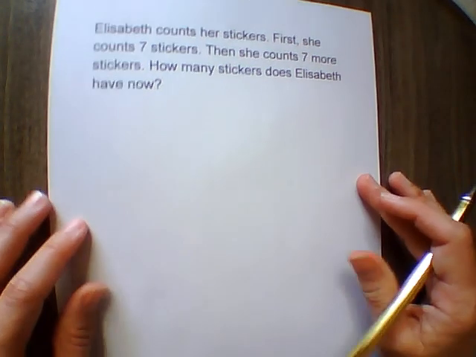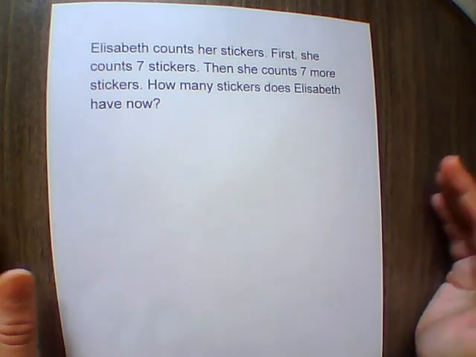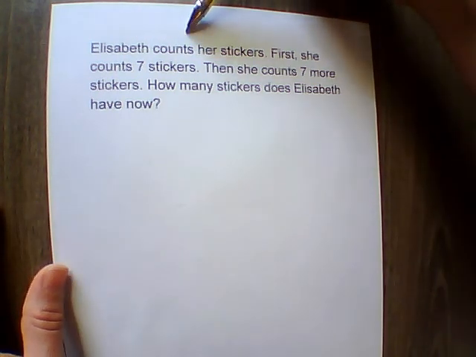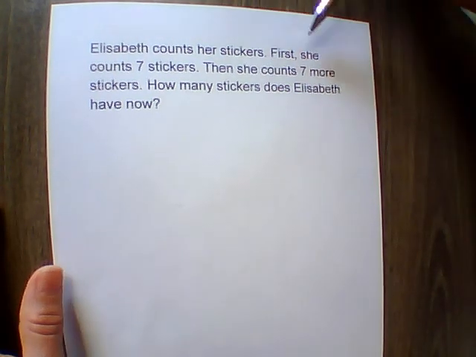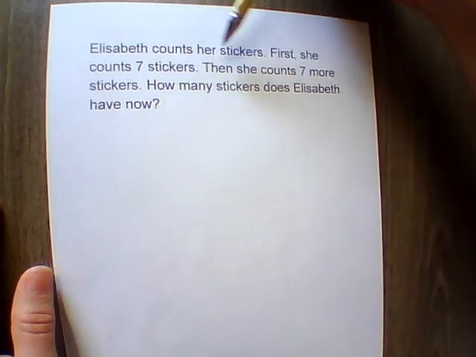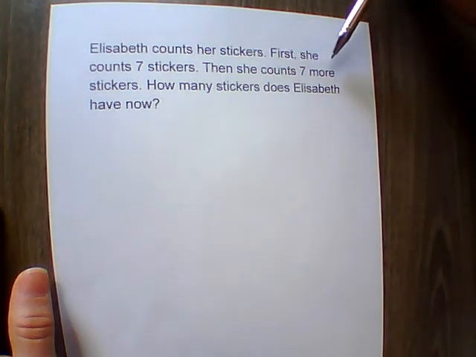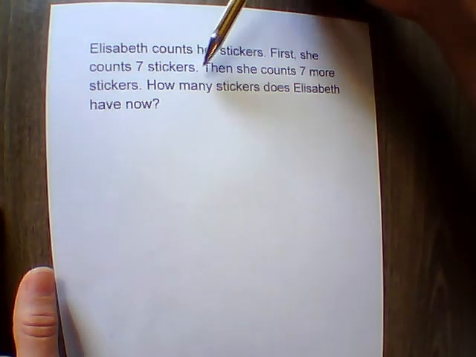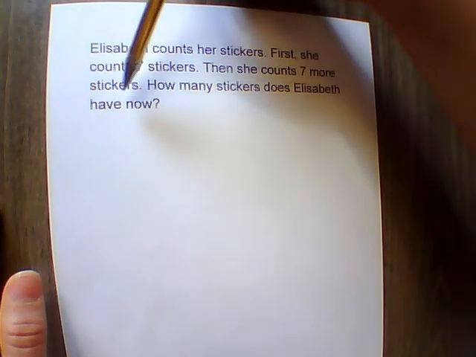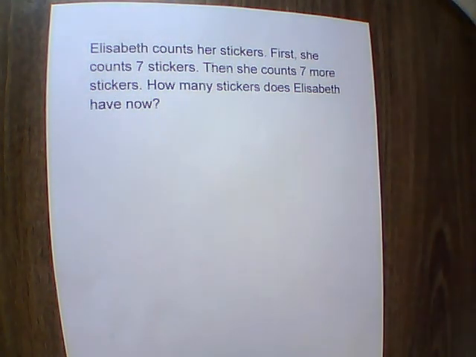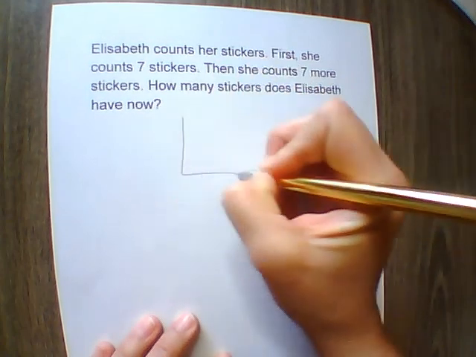And for our last problem for today, let's read together. Elizabeth counts her stickers. First she counts 7 stickers. Then she counts 7 more stickers. How many stickers does Elizabeth have now? So pause the video and do that now. Go. Alright, so we're going to start that whole part model.